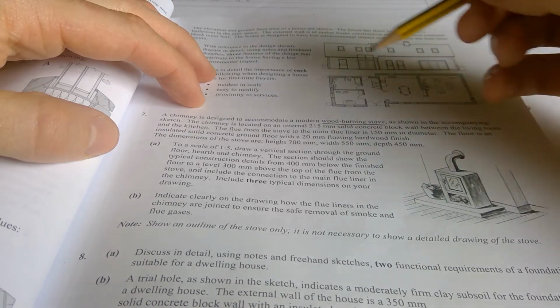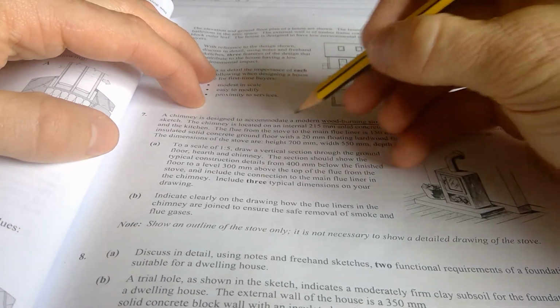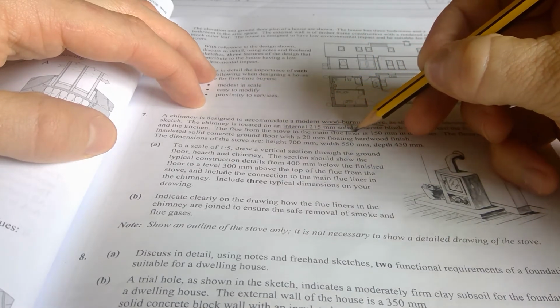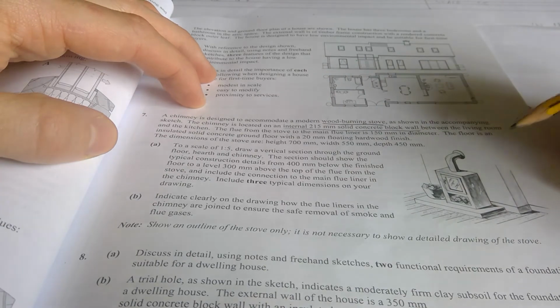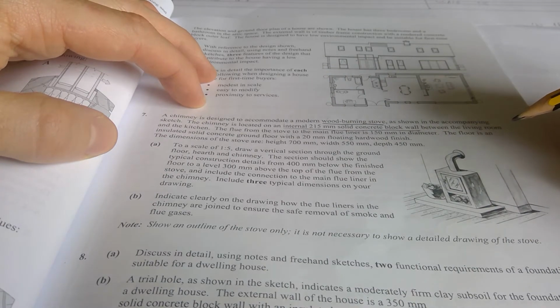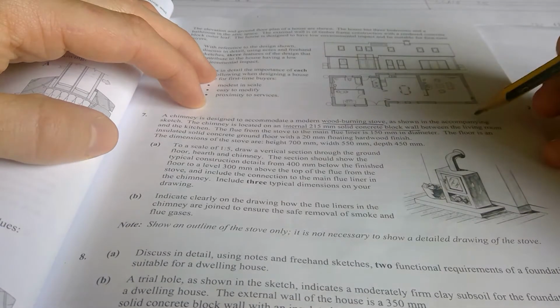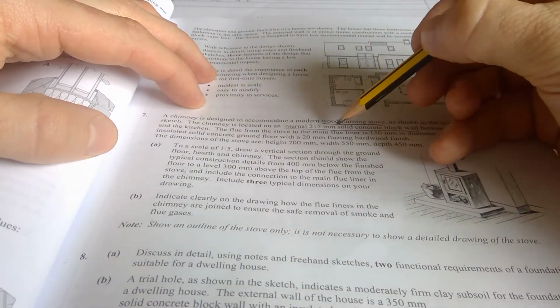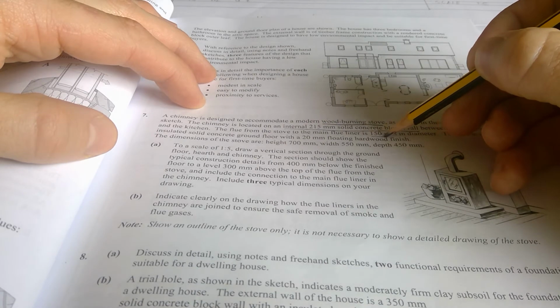As shown in the accompanying sketch, the chimney is located at an internal wall of a house, and it's a 215mm solid concrete block wall. So it's not a cavity wall, it's just the inside of a house, and it's a solid block wall between the living room and the kitchen. The flue from the stove to the main flue liner is 150mm in diameter.